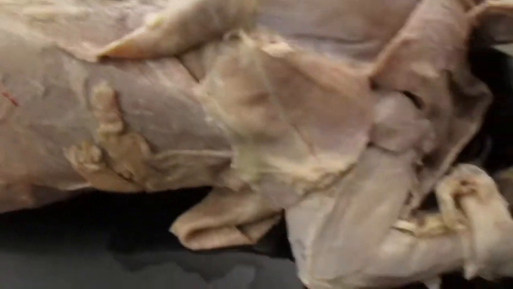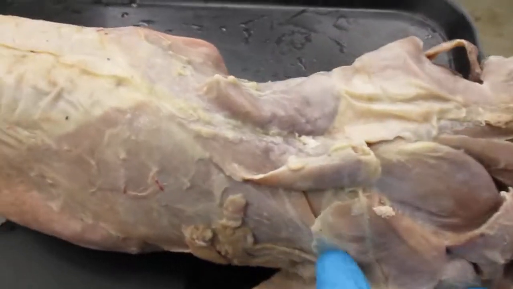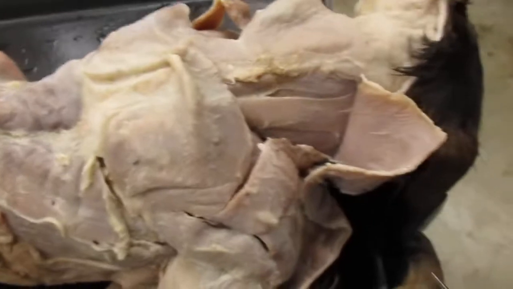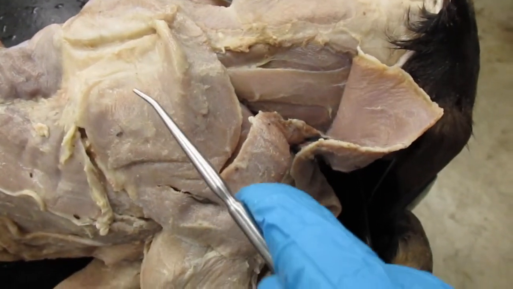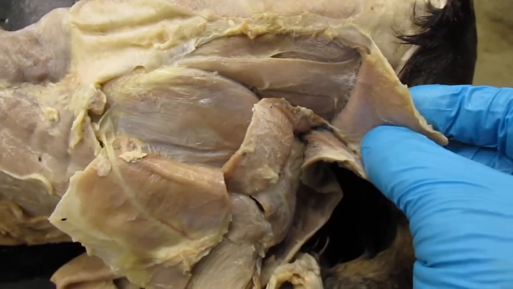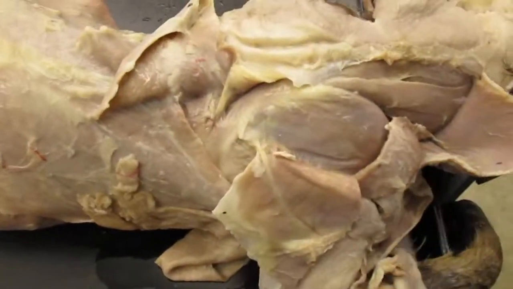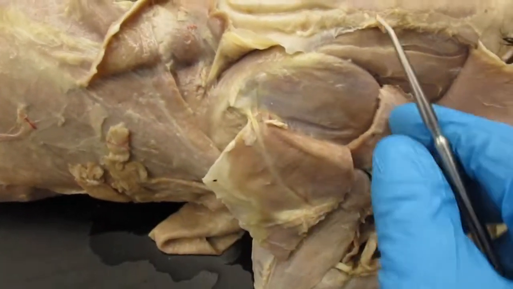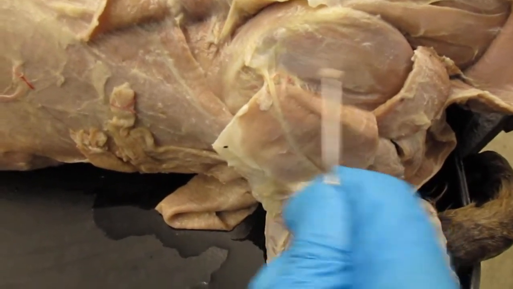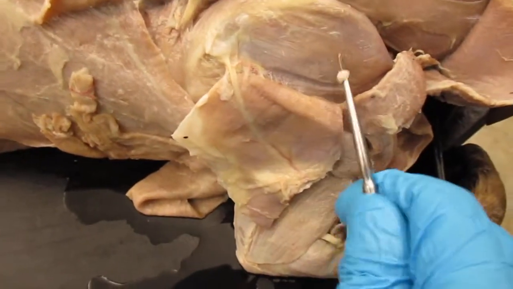So we can see on this other side here, I have cut the acromial trapezius and reflected it back. I've cut a little bit of the clavotrapezius, and I've cut through the spinal trapezius. So right here you can see the supraspinatus is right here. Hopefully you can see that.